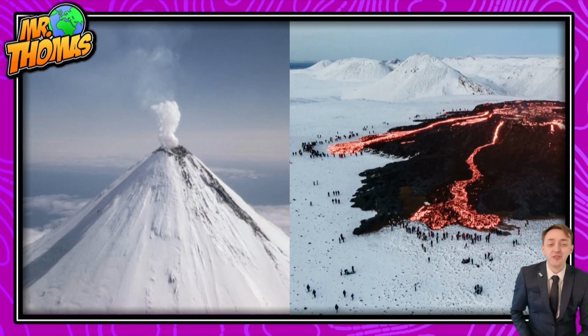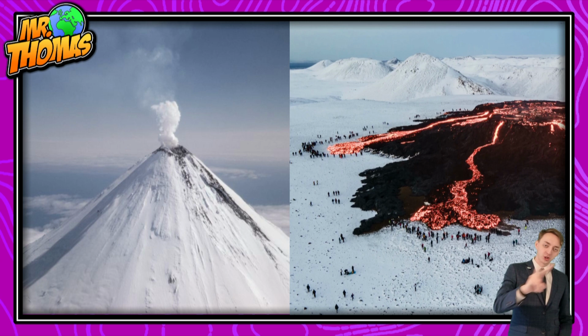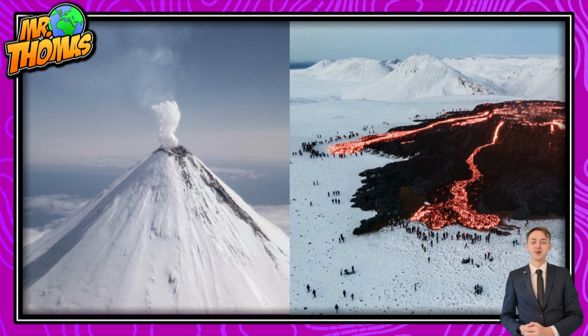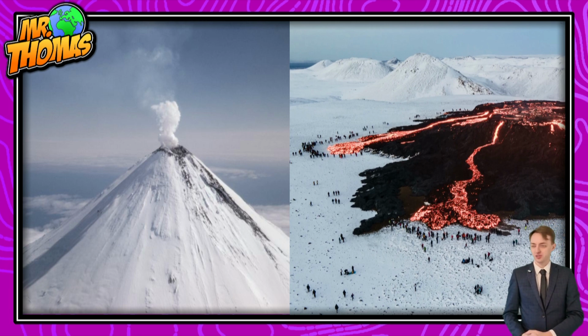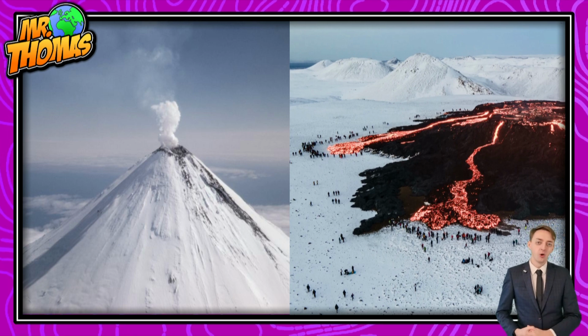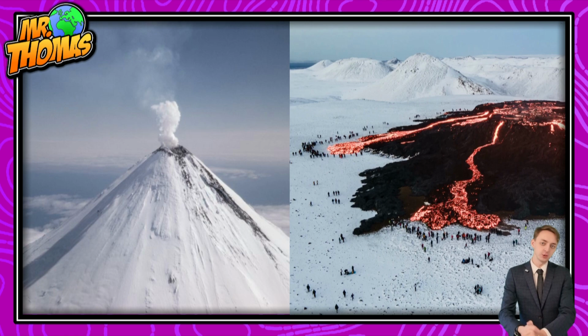Volcanoes are openings within the Earth's crust that allow for lava, ash and gas to erupt from. And for GCSE geography, there are just two types of volcano that you need to know. Firstly, we have the destructive composite volcanoes, sometimes known as a stratovolcano, or the less destructive shield volcanoes.